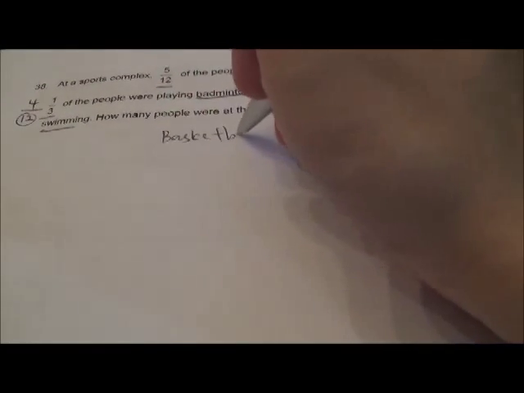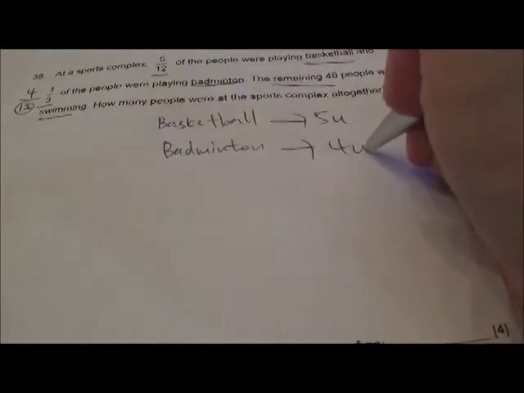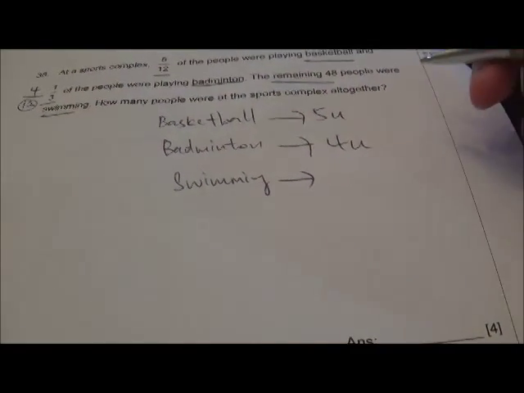So you have basketball, 5 units of people playing it. Badminton, you have 4 units. So the rest were swimming. So you have 12 minus 5 minus 4, so you have 3 units. And they told you that the remaining 48 people, this is equal to 48 people.